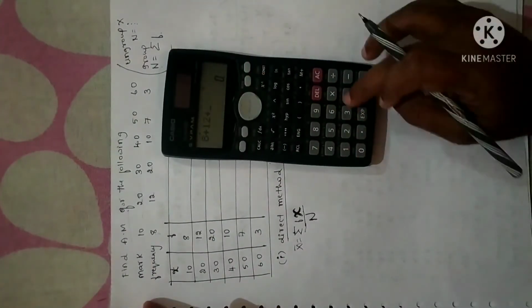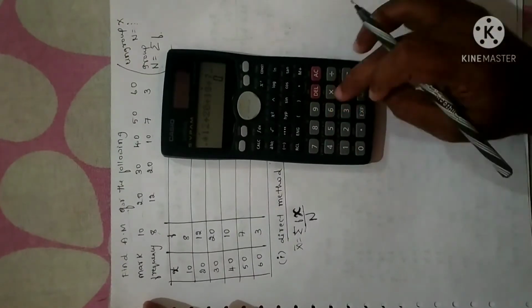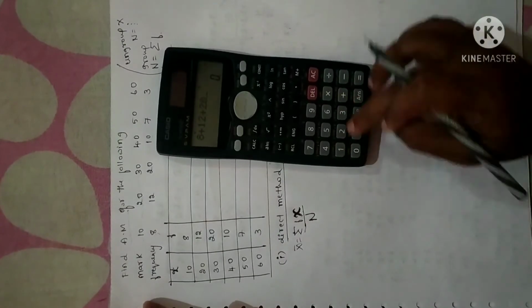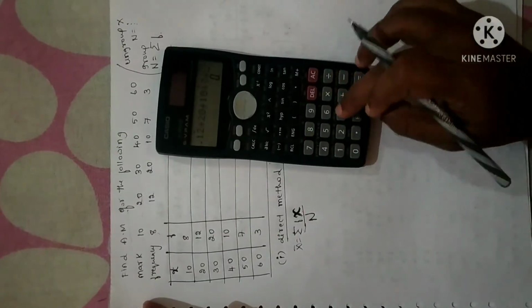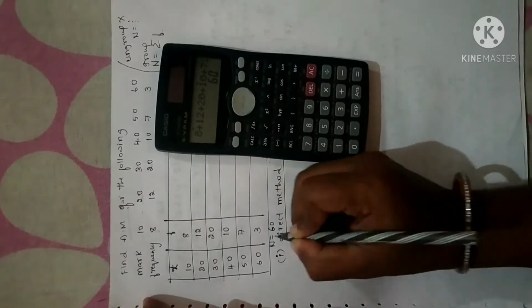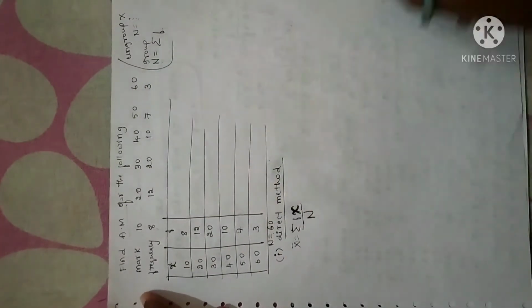8 plus 12 plus 20 plus 10, 7 plus 3. That will give us 60. Therefore, n value is 60. So you have to take this value as n. N is none other than sigma f. So I have written the n value.